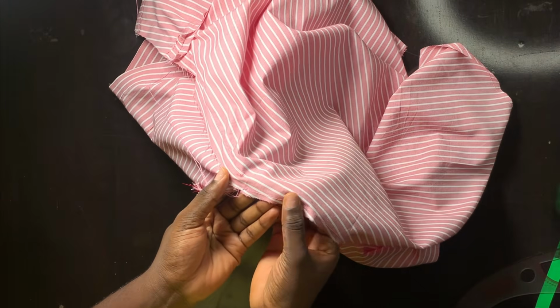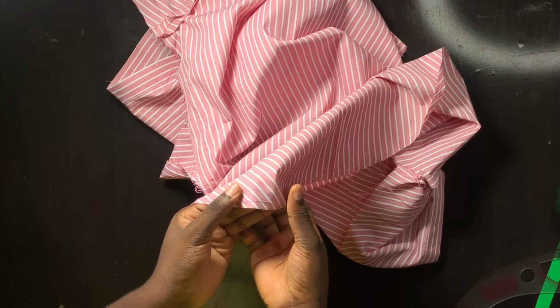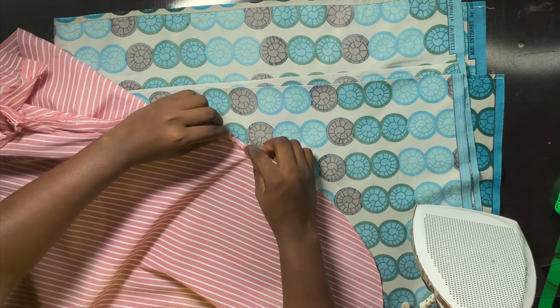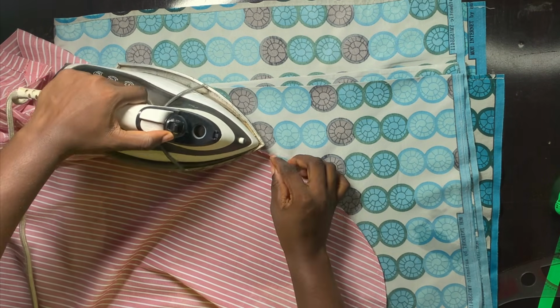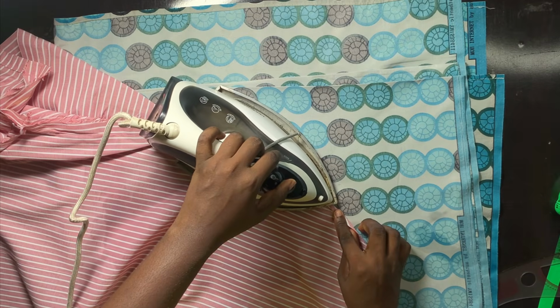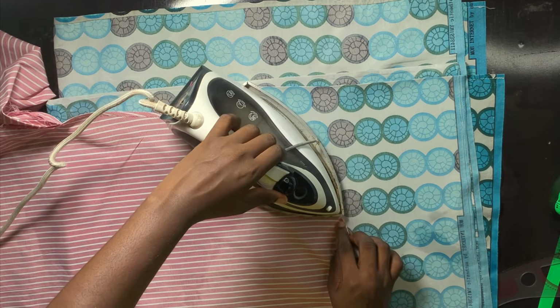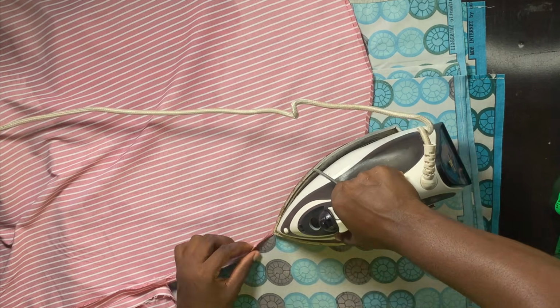This might seem like nothing, okay, but it prevents the curved hem from stretching out unnecessarily when we are ironing and folding. I'll start by folding in a little bit of the hem, just a little fold, and I would press it in place. Then I will continue folding in a bit more and I would press as I go. So it's like you fold a bit, then you iron, you fold a bit, and you iron all the way around the curved hem till the end.